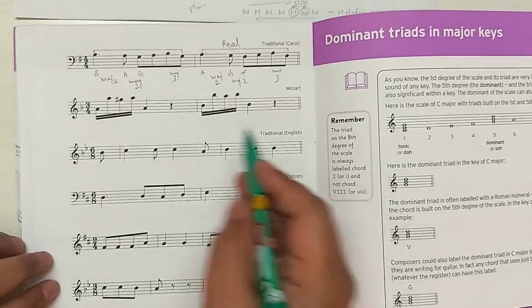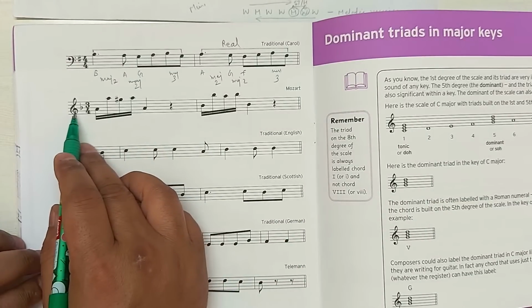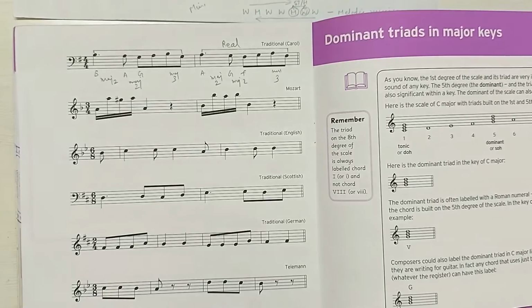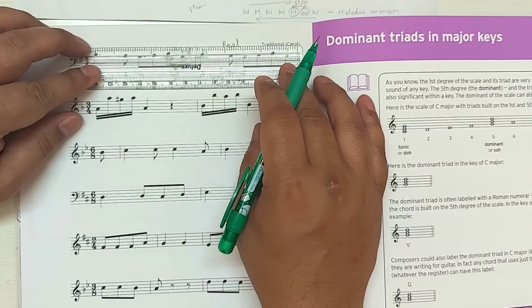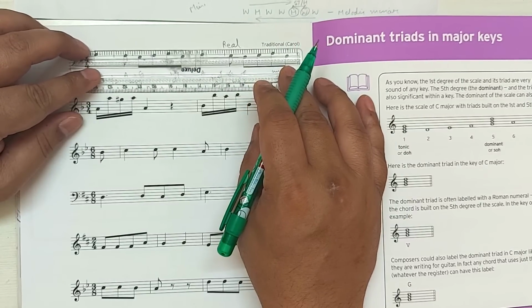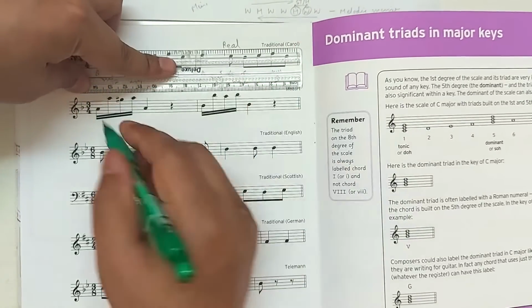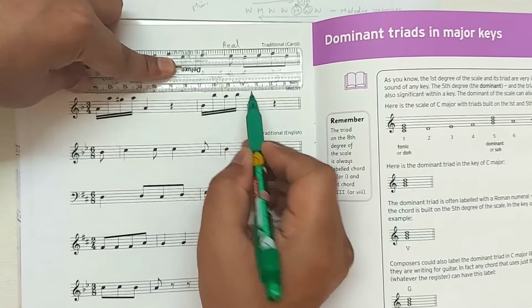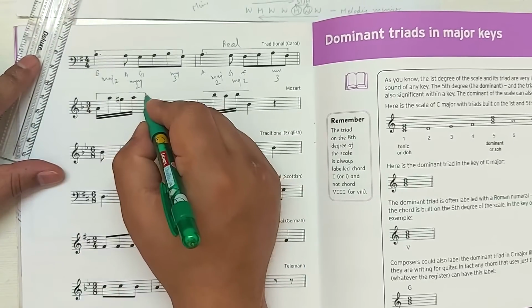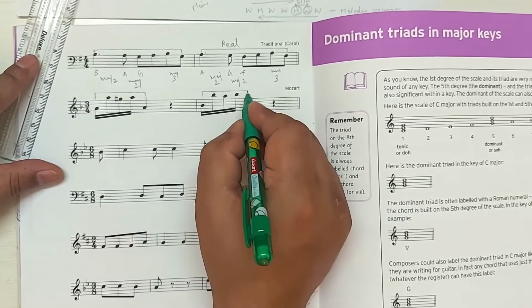Next one you can see is a treble clef, and here let's make the sequence first. Let's make it like that. Okay.